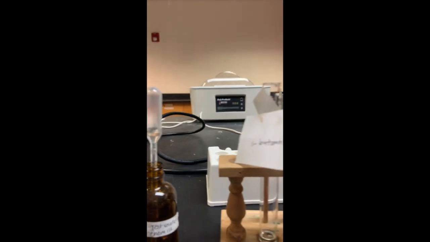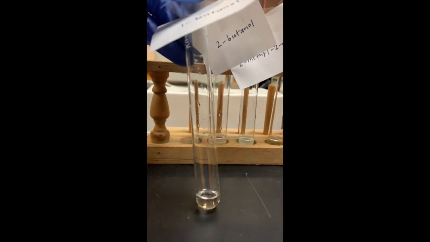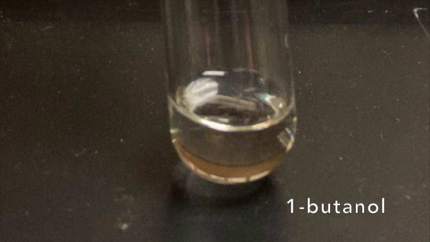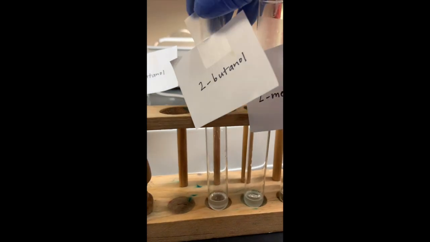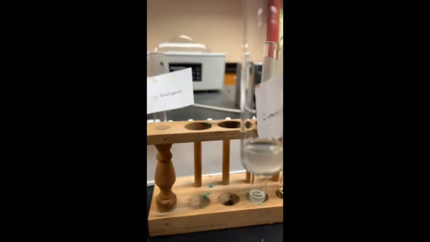It's a clear liquid. So if we're starting with all clear liquids and we're adding something clear, if we see any type of color change, any type of solute or precipitate rather, we know that a positive result has occurred. So we have 1-butanol, which has stayed clear. Okay, 2-butanol. It's looking a little bit cloudy, more so than my 1-butanol.